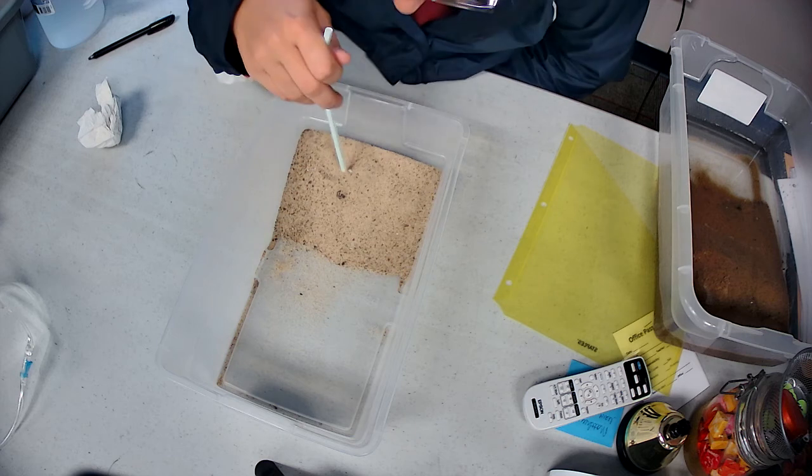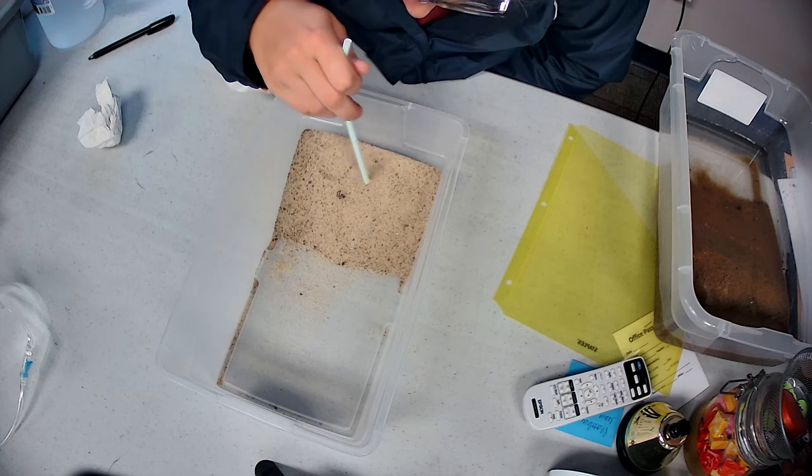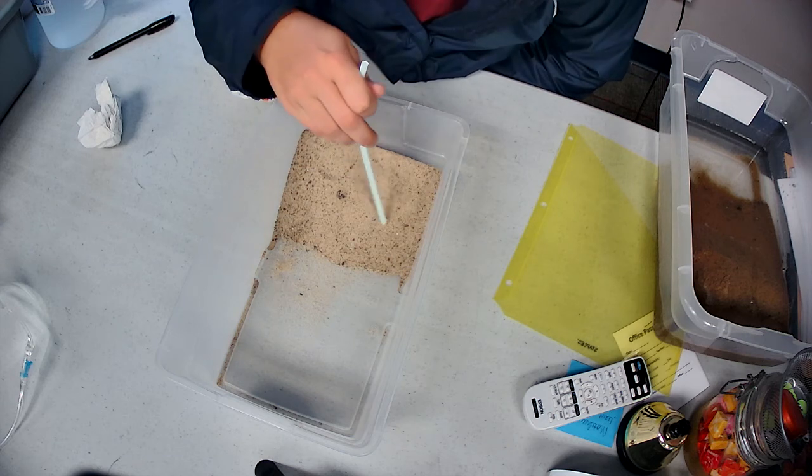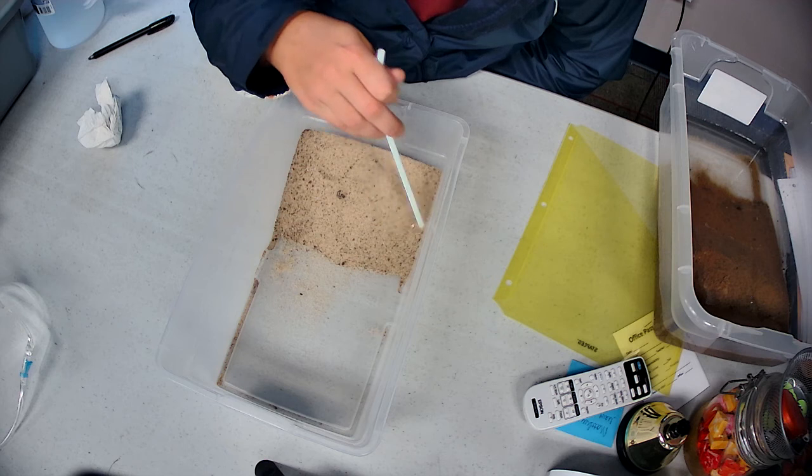Right here? Yeah. It's gold. No, it's like a chunk of paint or something.